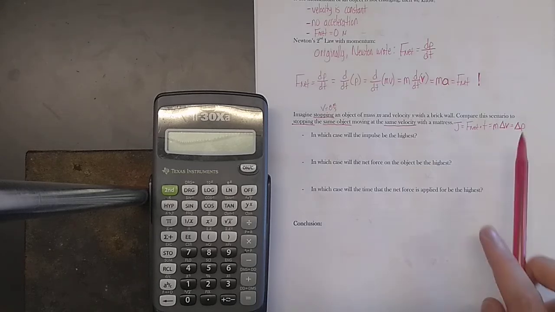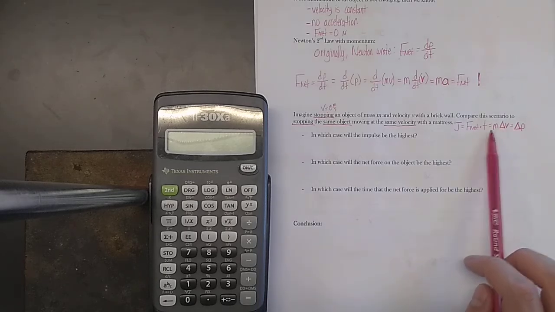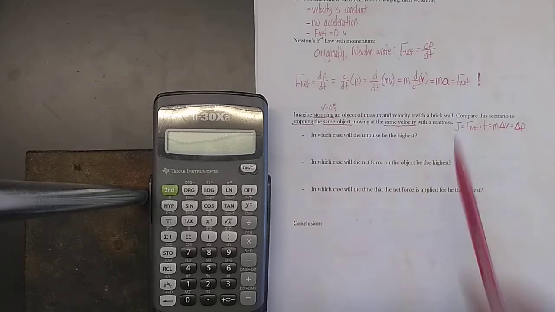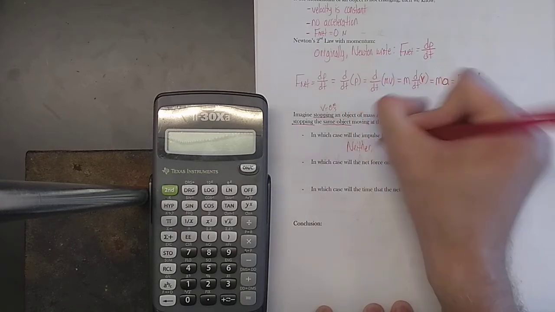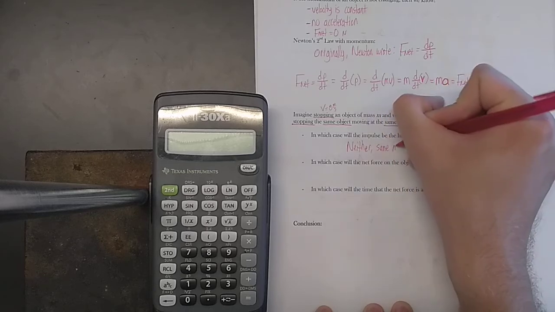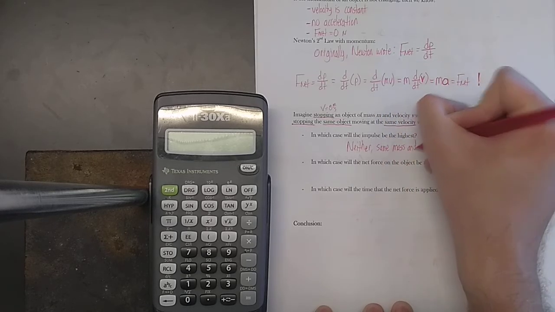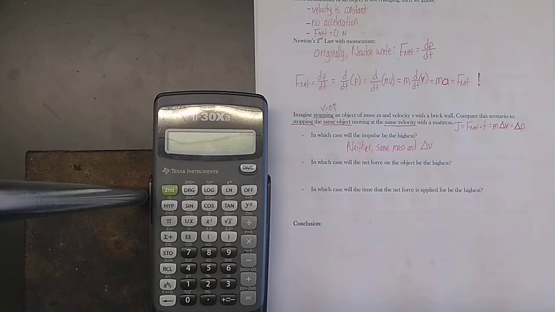It of course does. So if m delta v is always the same for both these scenarios, that means the impulse is the same. So in which case will the impulse be highest? Well, neither, because there's the same mass and the same delta v. So that's important. Notice that those are the same. If you were to get a question like this, I would write that down immediately. You know that it's the same mass and the same change in velocity because the initial and final velocities are the same. Now, in which case will the net force on the object be the highest?